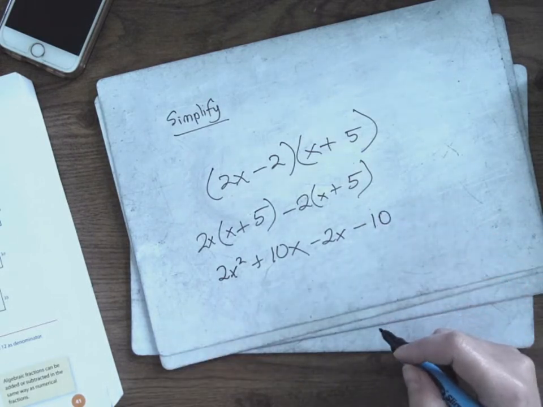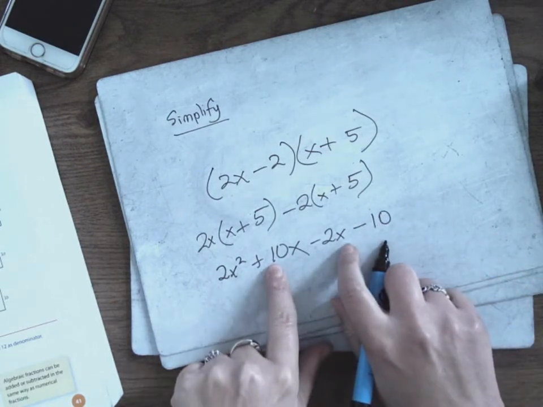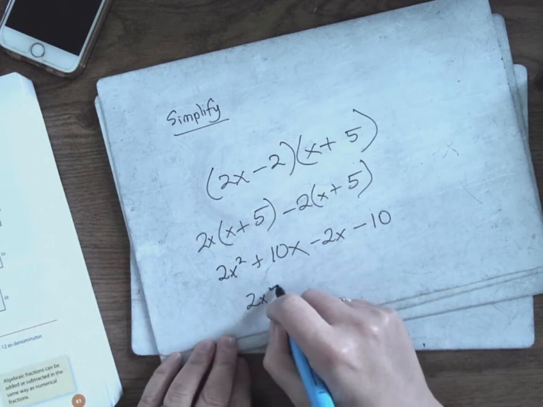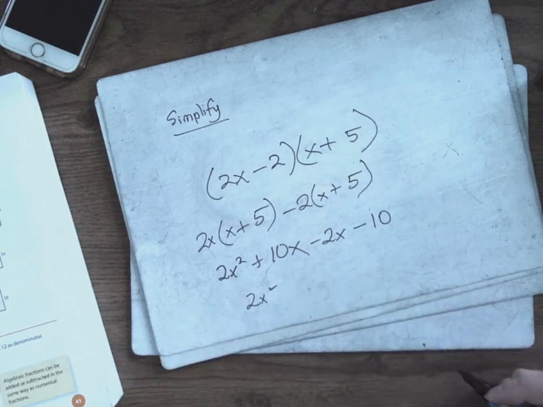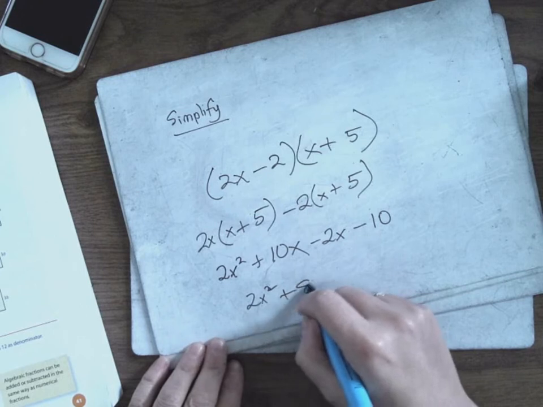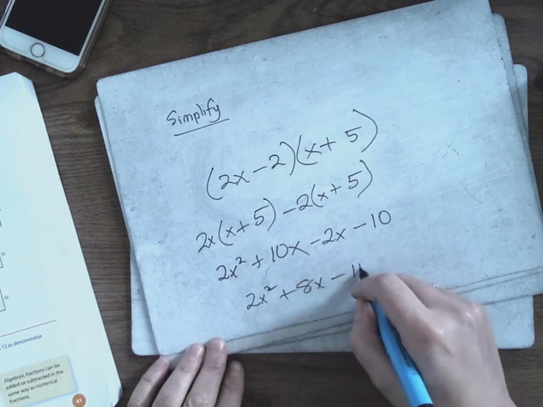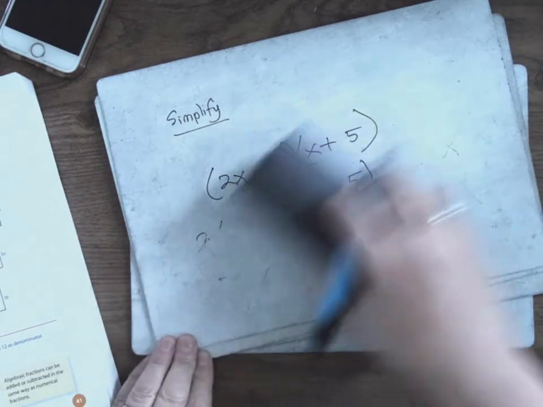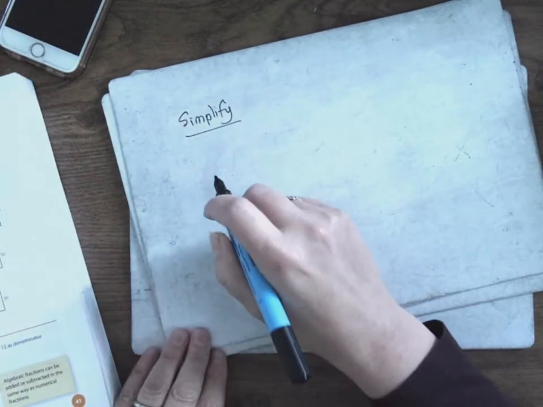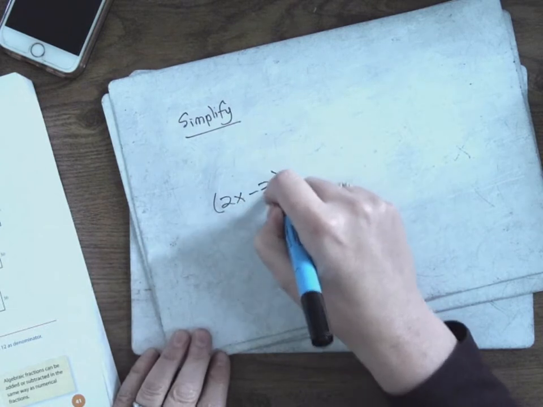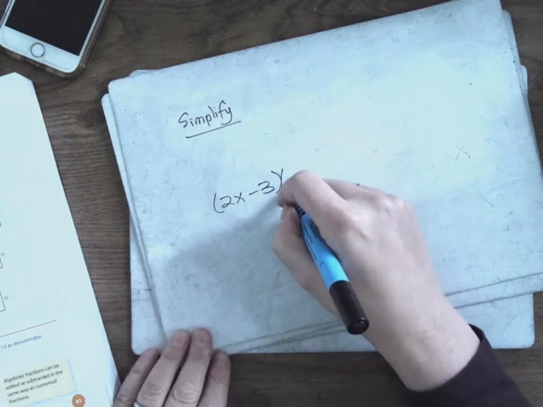Then if you have any like terms, you put them together. So these are like terms, they're just x terms. So I have a 2x squared. And I have a plus 10 take away 2, so I'm plus 8x. And then I have a minus 10 at the end. And that is my answer. Do we get it? Yeah. Do we need to do another one? Yeah. So one more, 2x minus 3 by x minus 6.